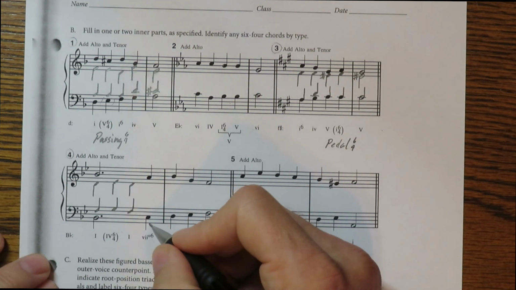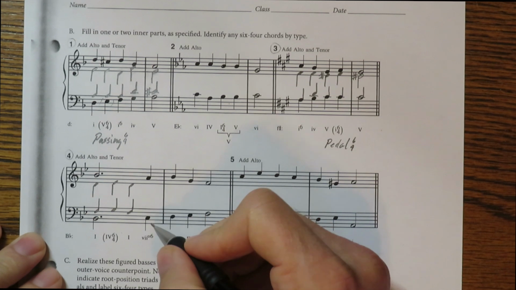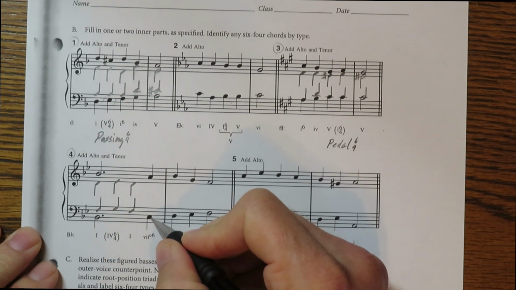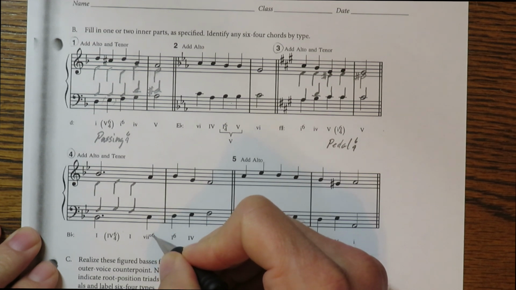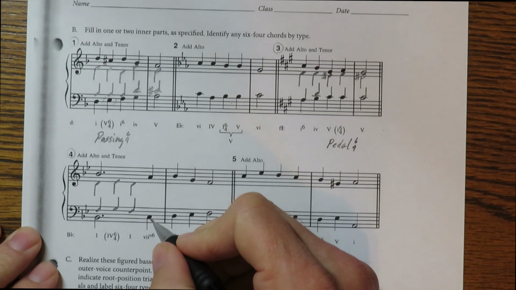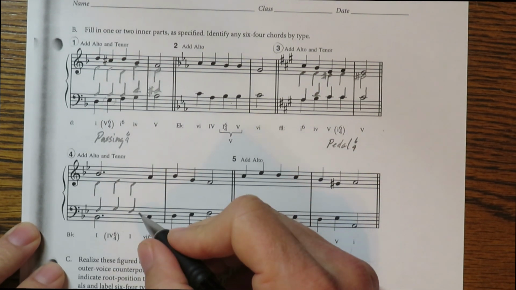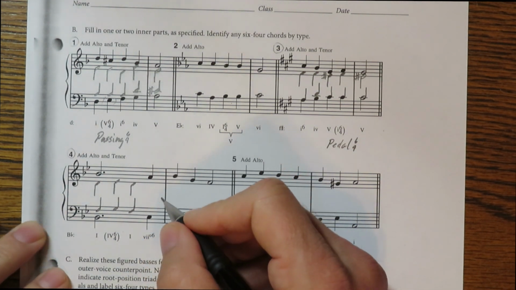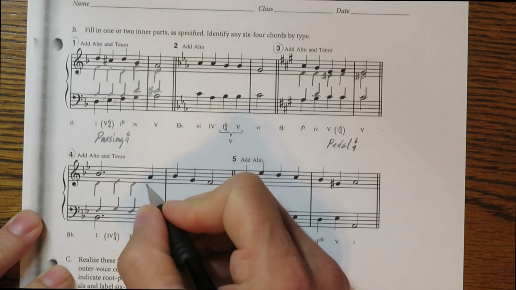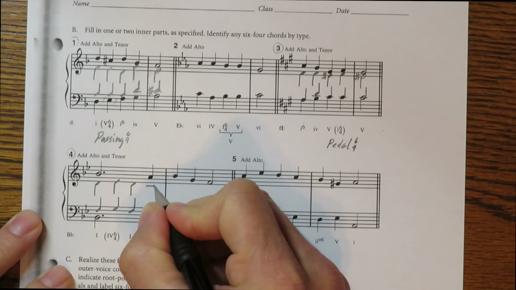And we've got the A, and we've got the C, so we need an E flat. A, C, E flat. See, it's in first inversion like most diminished chords are. So I think we'll try a C here.